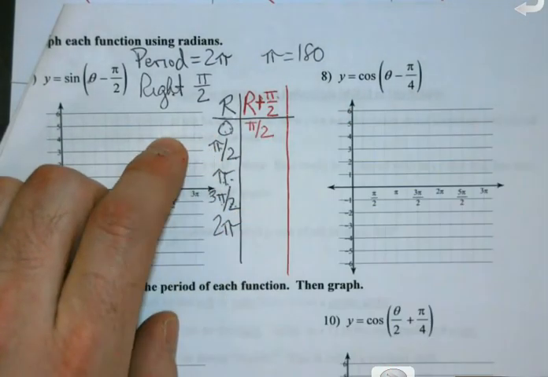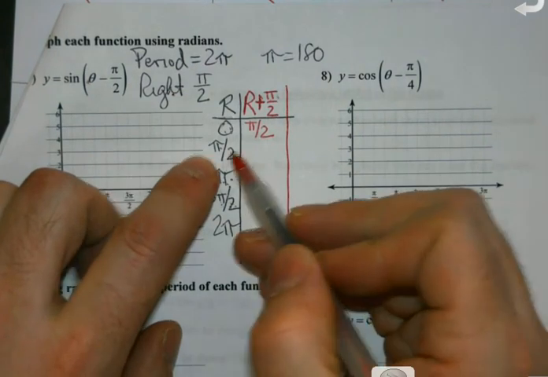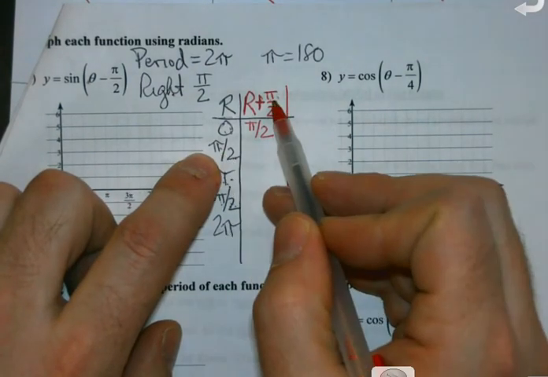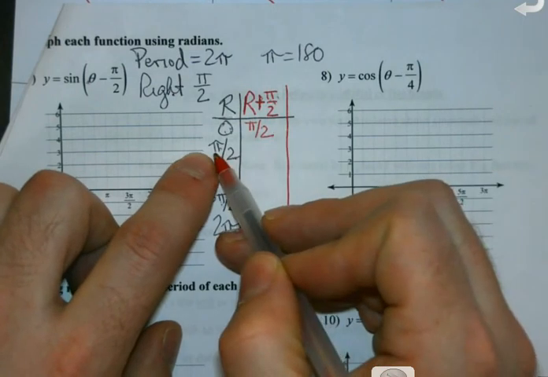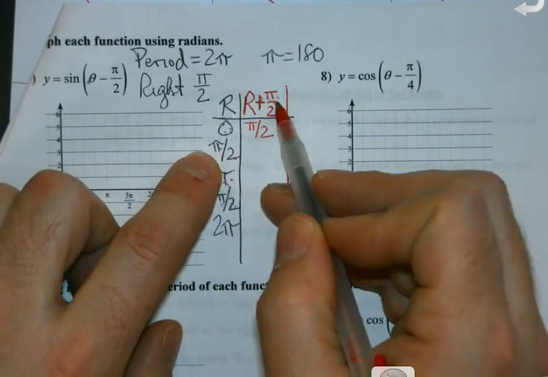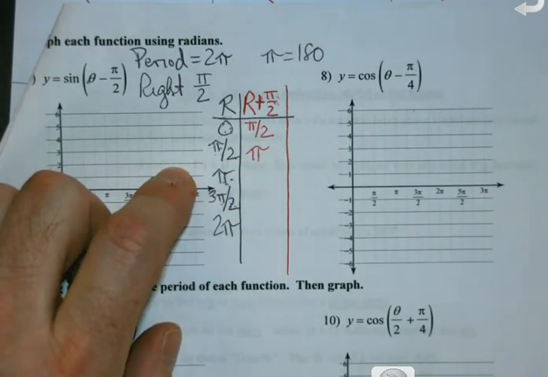Pi over 2. Okay, let's do the easy ones first, and then we'll figure out how to deal with the others. Pi over 2 plus pi over 2. Let's think about it this way: 1/2 plus 1/2 is 1 whole. Pi.